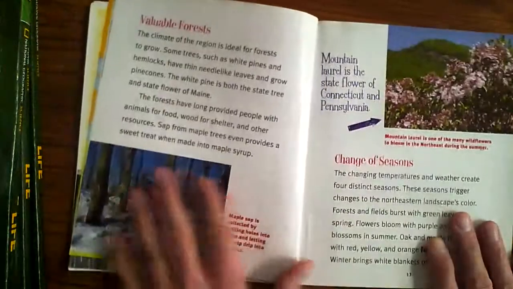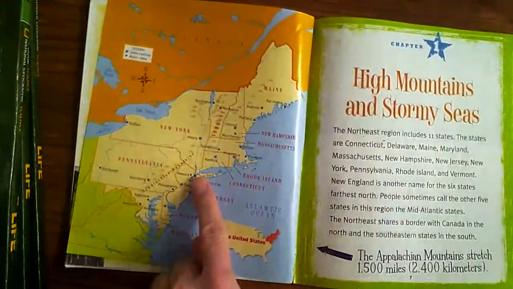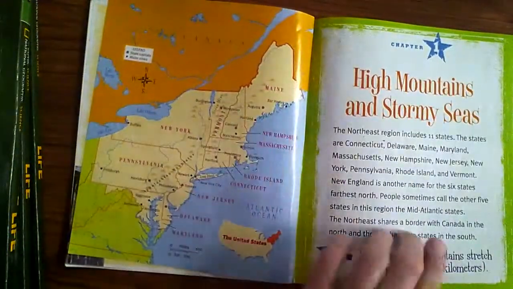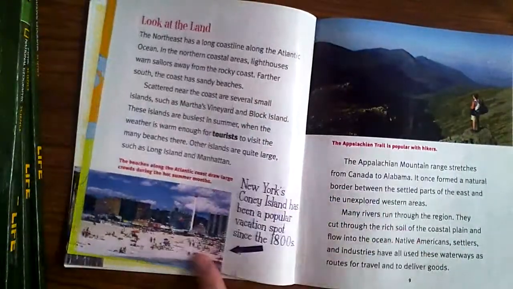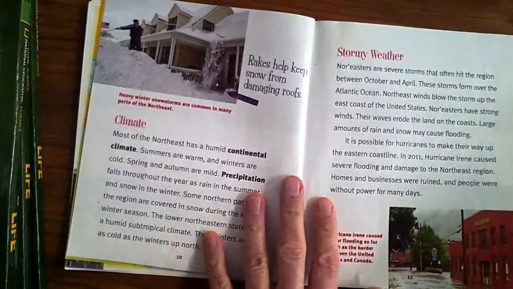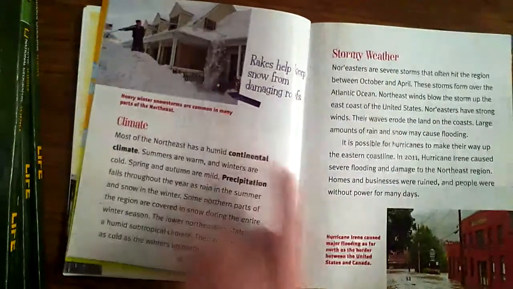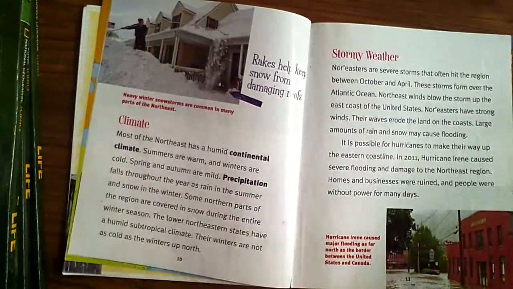Okay, so that is chapter 1, where we talked about where we are, the Northeast, and what states are there, and then what the land is like. There's coastline, there's beaches, there's mountains, there's forests, right? The weather, what you'd expect, cold winters, sometimes with lots of snow, warm summers.